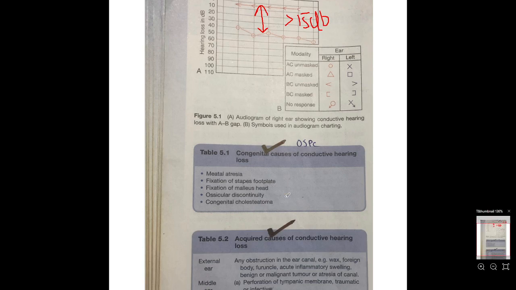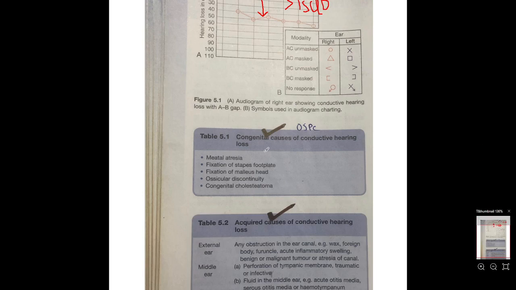the reasons for conductive hearing loss, there are different reasons. Congenital means by birth. It can be a meatal atresia. This is the pinna, and this is the meatus. The atresia can be the shortening or the small aperture of the meatus.